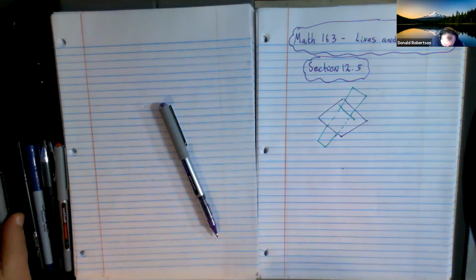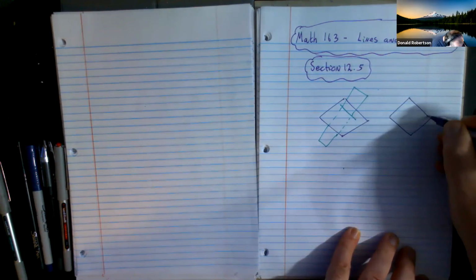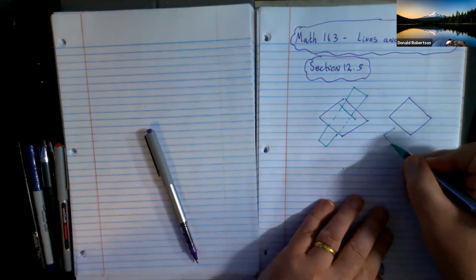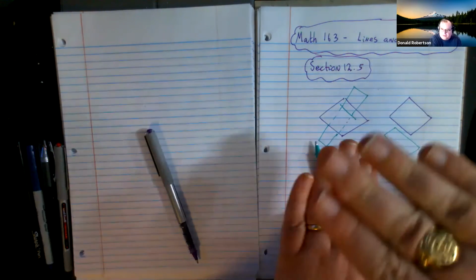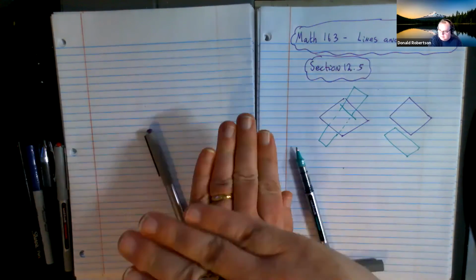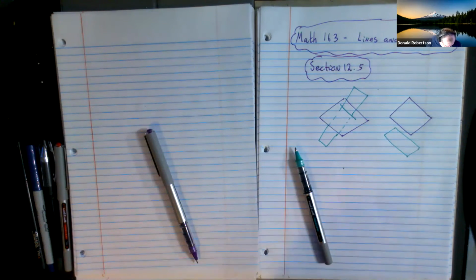Now, what other things could happen? Well, let's imagine. Can you imagine that you had 2 planes that never met each other? And the reason they never met each other was that they were parallel to each other, right? Technically, there is a third possibility. Couldn't both planes just be the same plane? In other words, they're embedded in each other.